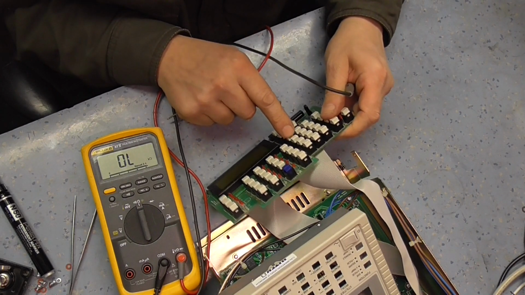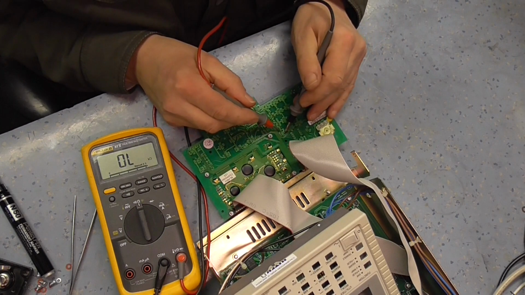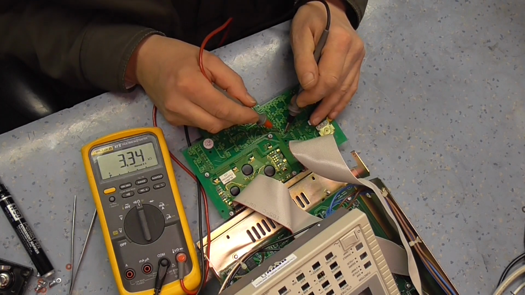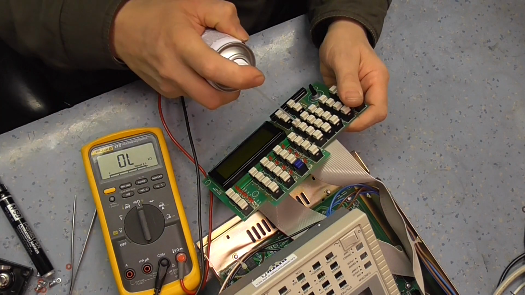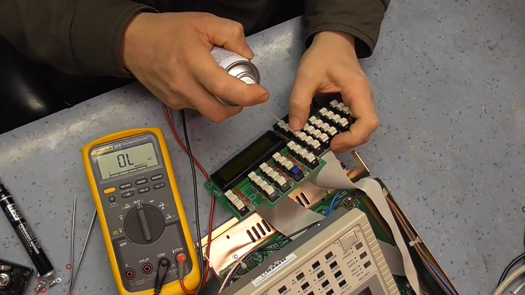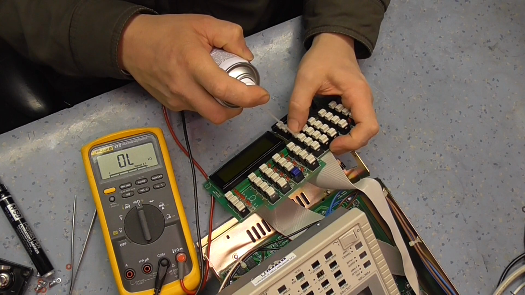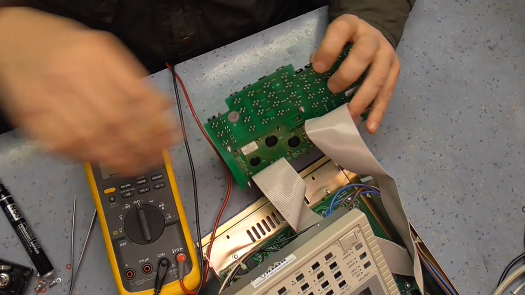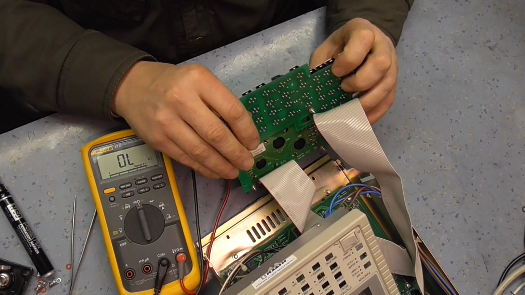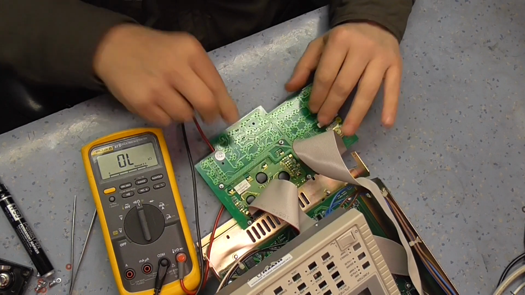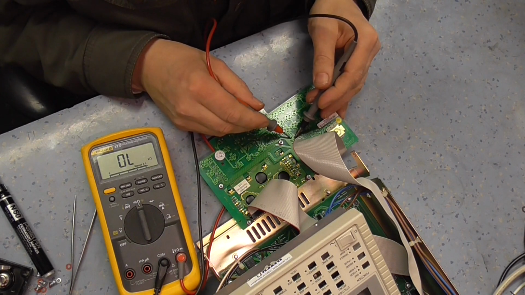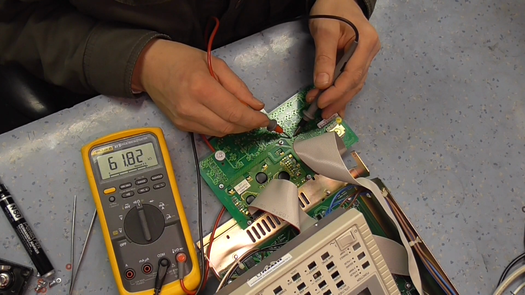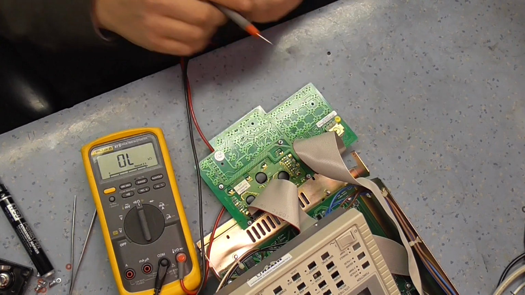See if it makes any difference. Now this isn't a fix, but we could try some contact cleaner. It's 3.4K. Right, so I'm going to squirt some contact cleaner in that switch and see if we can get anything out of it that runs out. Now it could be contamination with something. It could have been liquid damage. It's starting to look like liquid damage. There's no impact damage I can see. Okay, gone up to 61K now.